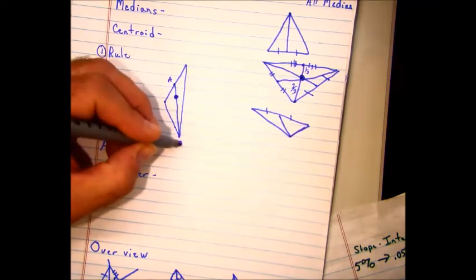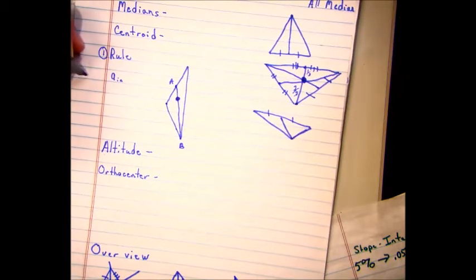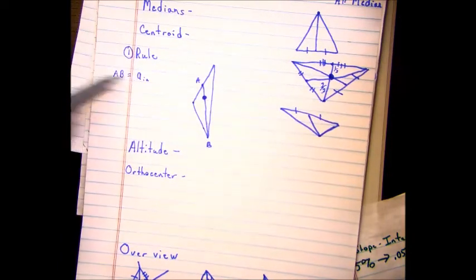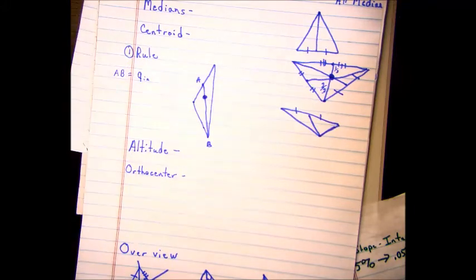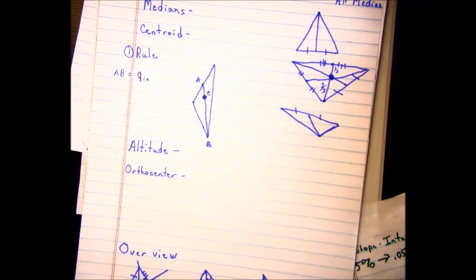So from A to B is 9 inches long. So we'll go, measure of A to B is equal to 9 inches long. Notice we have a number value, so we write it as A to B. And we're going to call the centroid C.